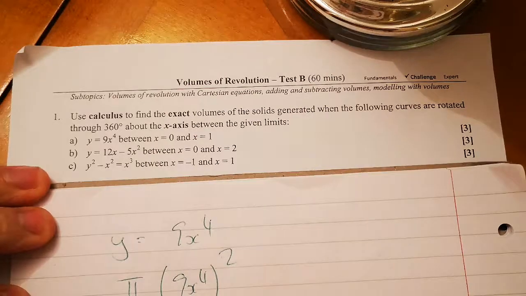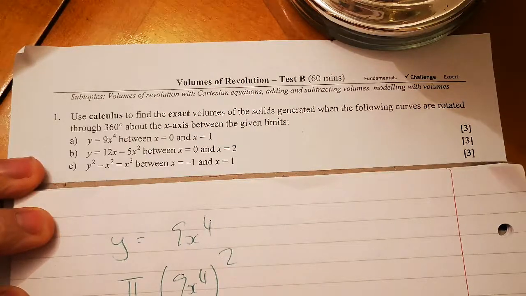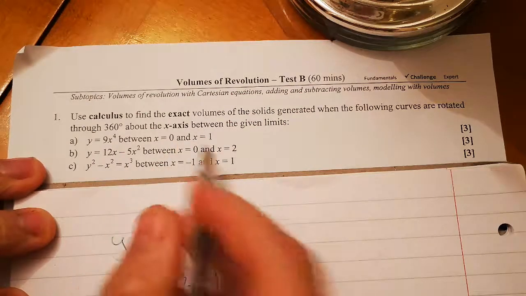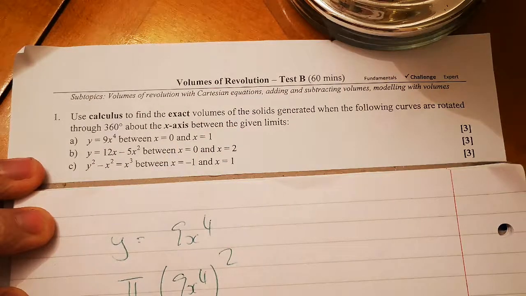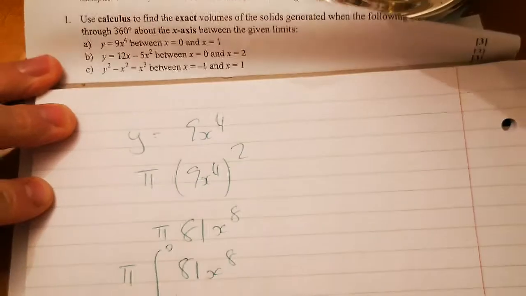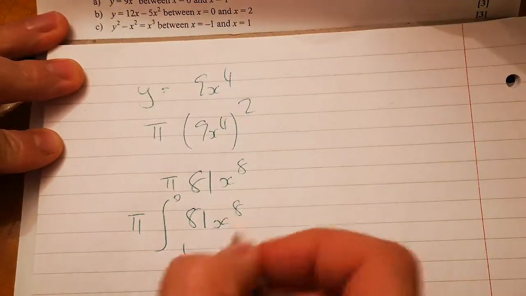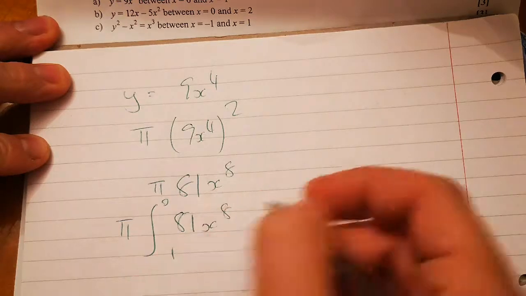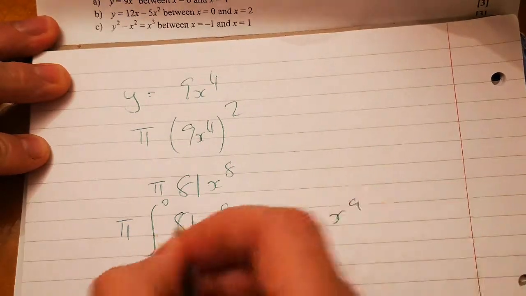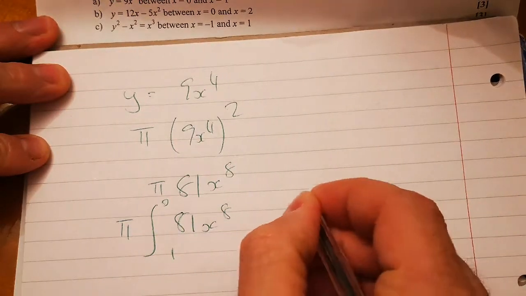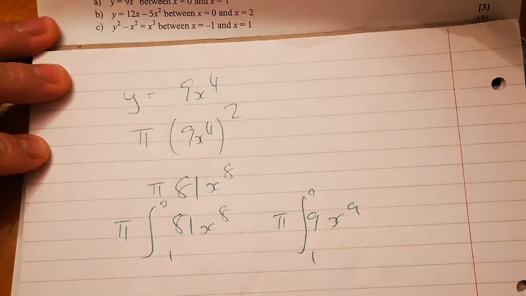And I've just got to integrate this. I'm going to bring my pi out. So we've got 81x to the power 8 through this limit of 0 and 1. If I do that, I add 1 and divide it. So it's going to be x to the power of 9. 81 divided by 9 is 9, times pi, between 0 and 1.